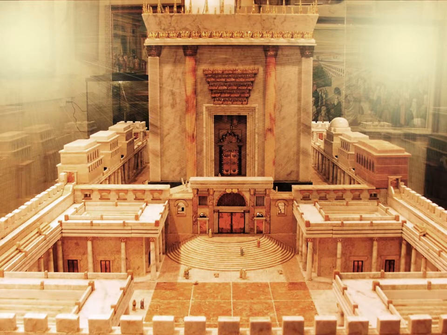Here we're looking in the foreground at the court of the women, and then from the court of the women there was a round staircase. You can see the stairs. If you count them, you'll see that there are 15 steps leading up to the Nicanor gates, beyond which would be the court of Israel, the court of the men, the great altar, and then the temple itself, the temple proper. You say, well, why were there 15 steps?